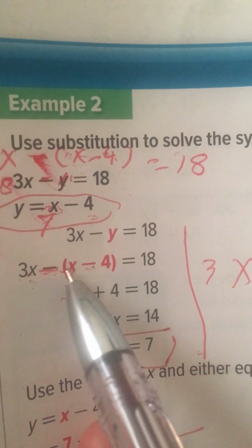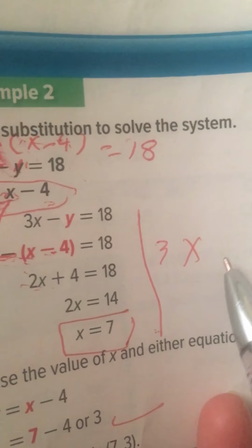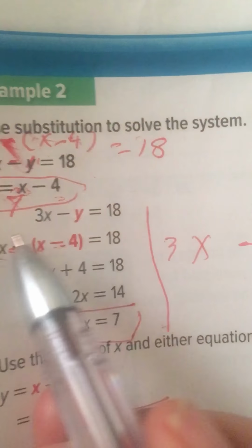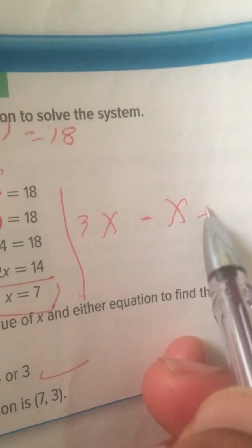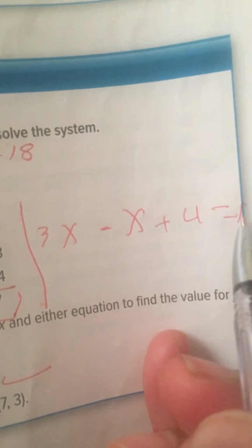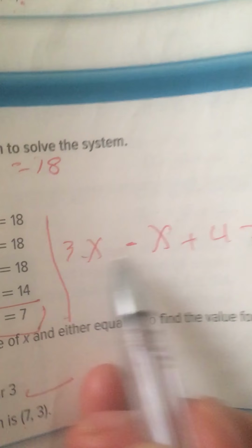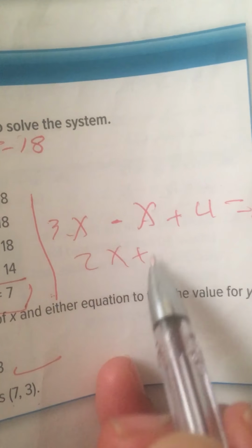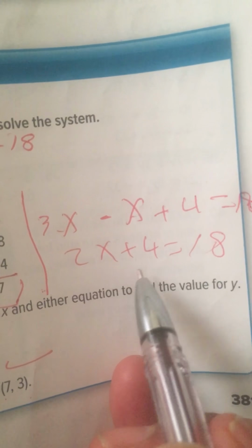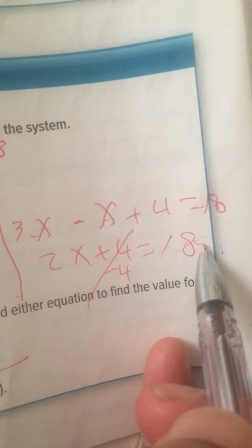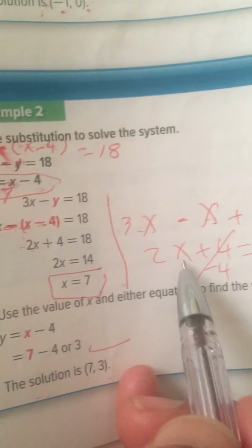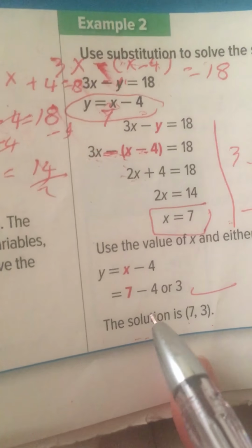This sign will change. Minus with minus, minus x, and minus with minus plus 4 equals 18. 3x minus x is 2x, plus 4 equals 18. Minus 4 to delete, minus 4. 18 minus 4 is 14. 2x is 14, divide by 2, x is 7.